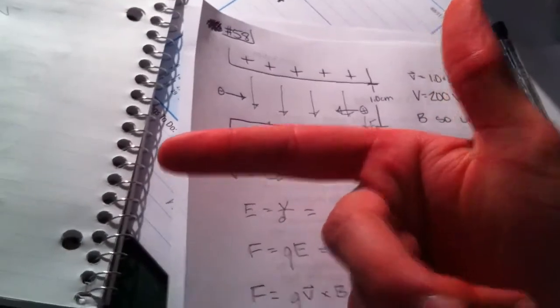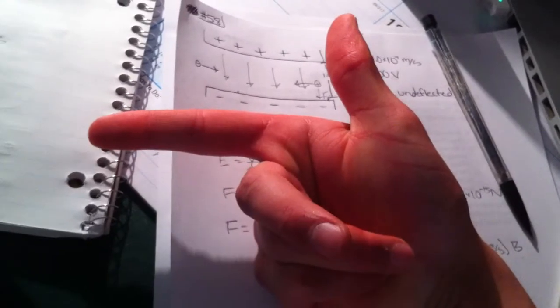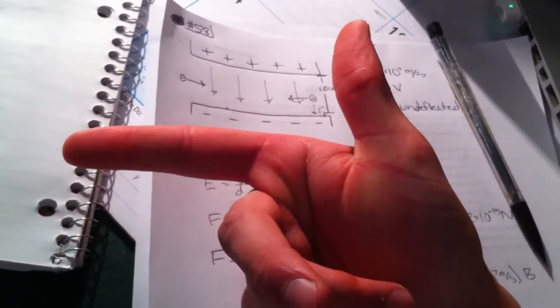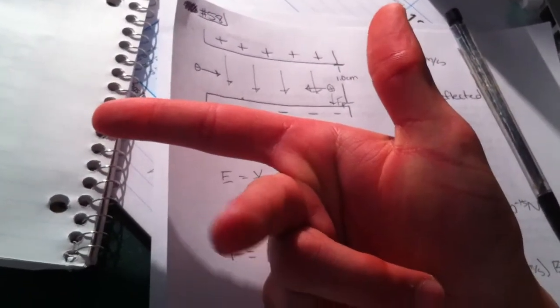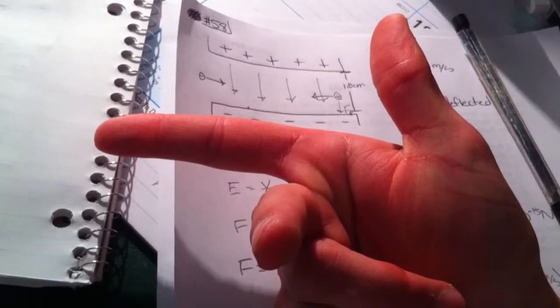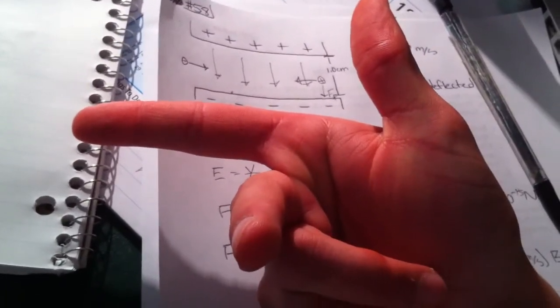So if we want the force up, we have the velocity this way. We've got velocity with the forefinger. The thumb is pointing up in the direction of the force, which means that our B field will be my middle finger, which is pointing out of the page at you. Now this is for a positive charge.